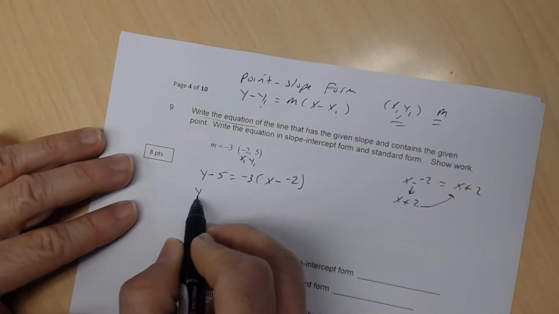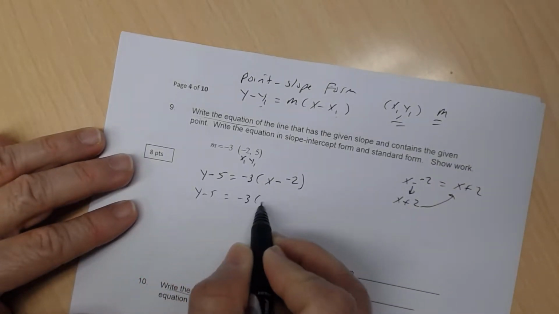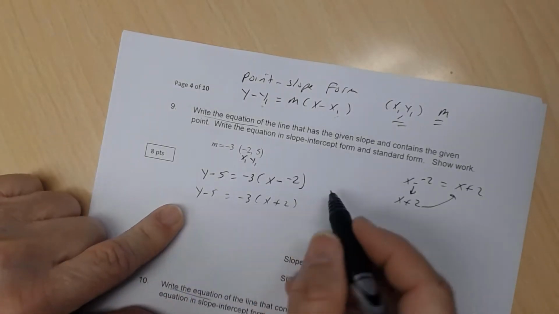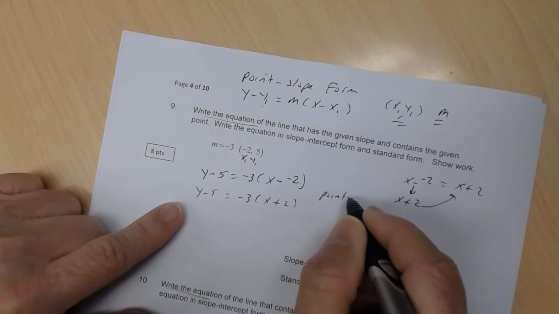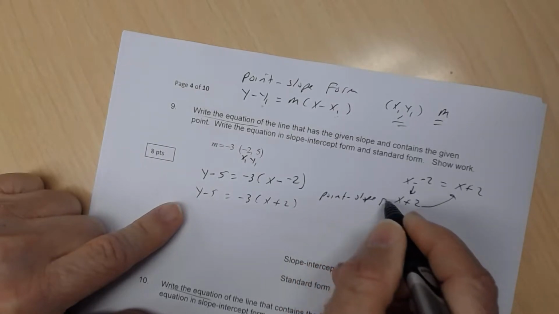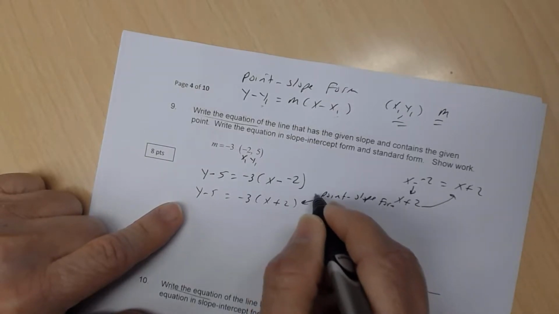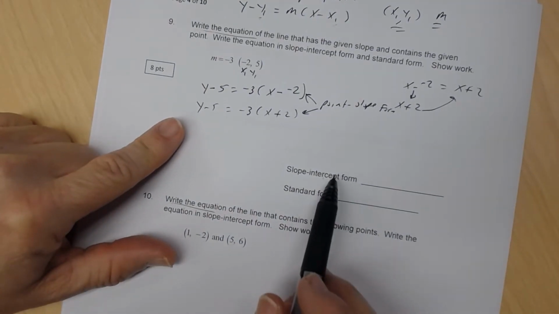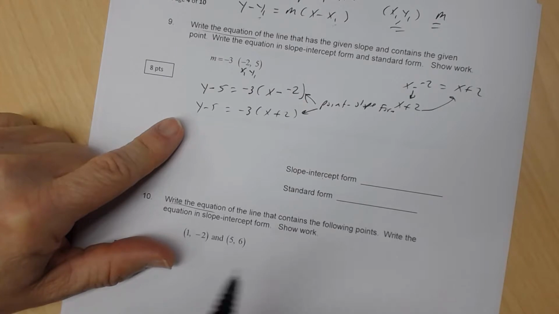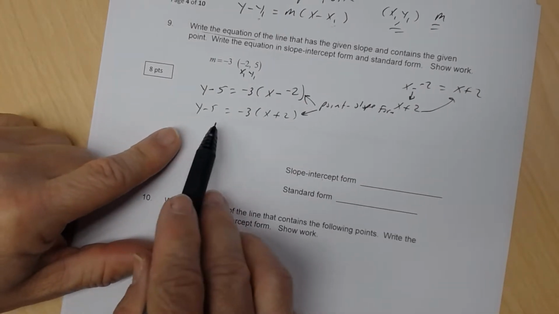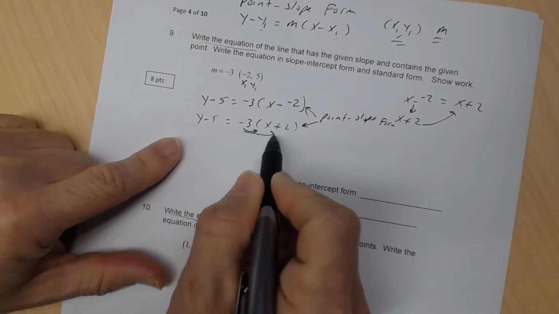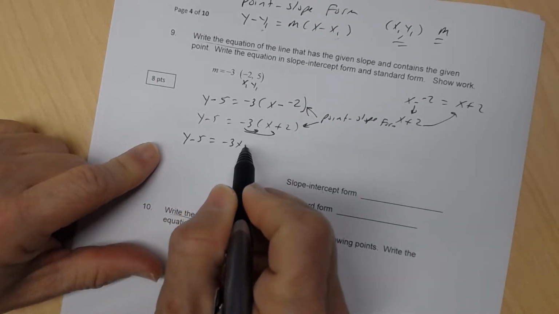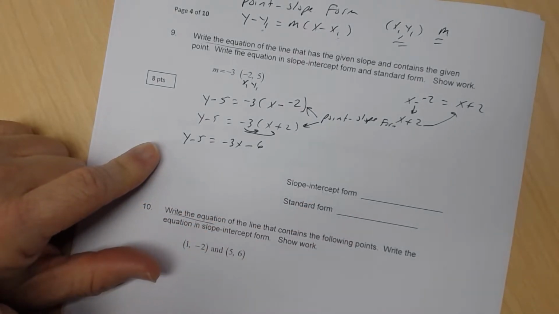Okay, so we get y minus 5 equals -3 times x plus 2. Notice that this is point-slope form. But what I want, though, is to put the answer in slope-intercept form and then put it in standard form. So I get y by itself. I'm going to use the distributive property. So I get y minus 5 equals -3x minus 6.